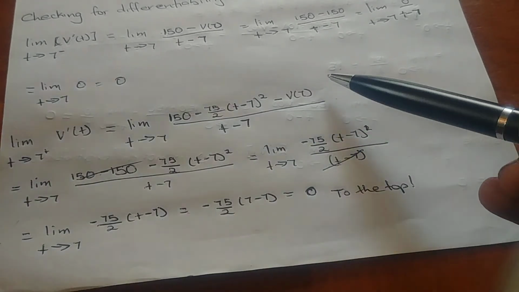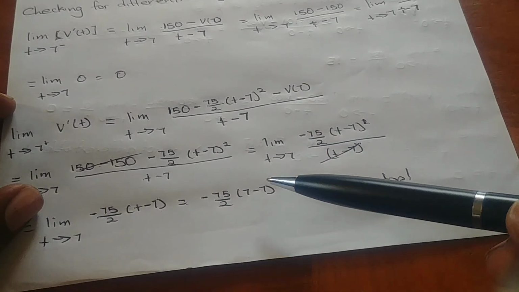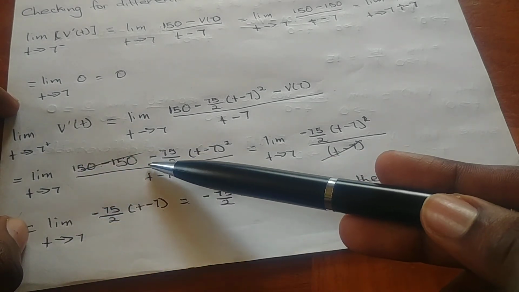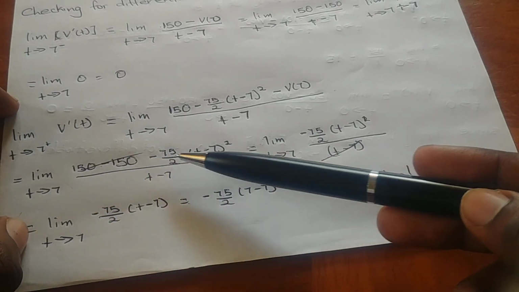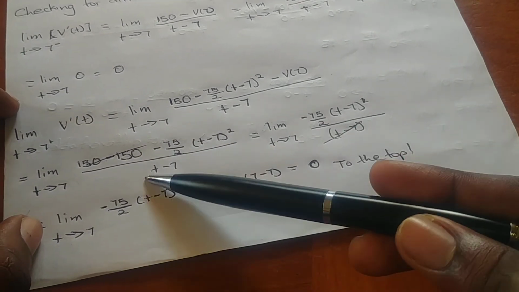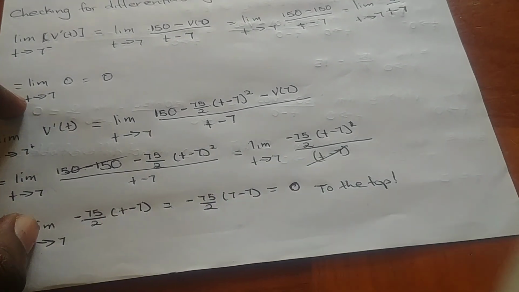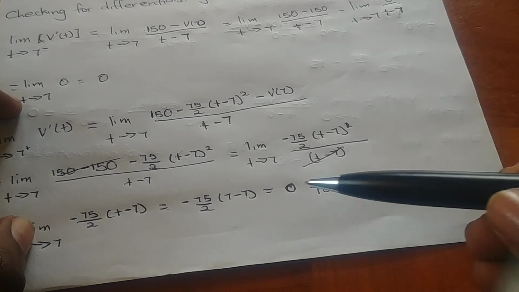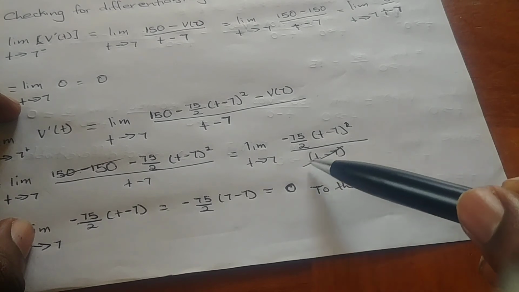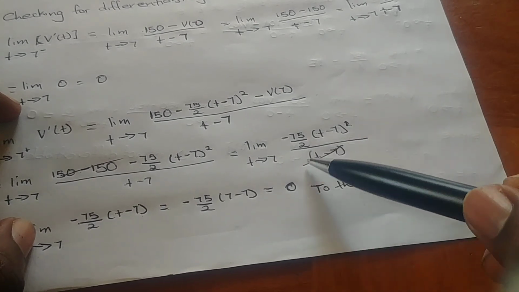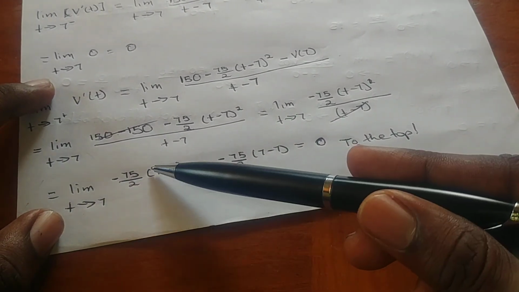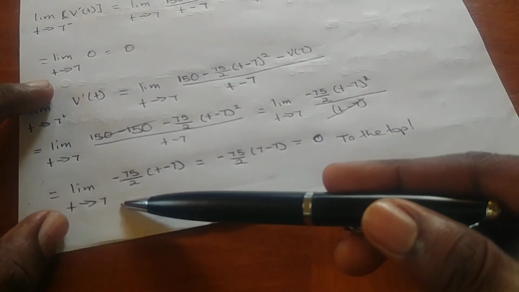So when you simplify that, we know that v of 7 is 150. We can see that from our piecewise function. So we just put the 150 there. 150 minus 150 will cancel out. So we have minus 75 over 2 by t minus 7 squared, divided by t minus 7. And then when you simplify this, we can cross out t minus 7 divided by t minus 7 squared. So let's take out one of them. So we get the limit of minus 75 over 2 by t minus 7 as t approaches 7.